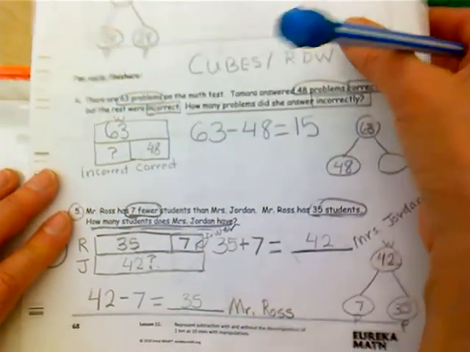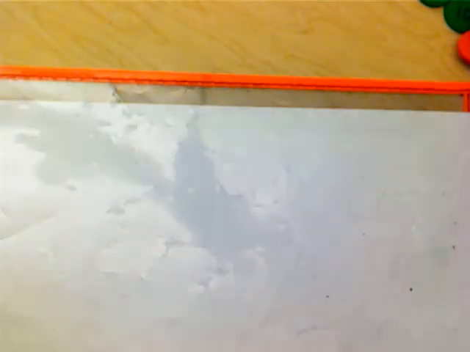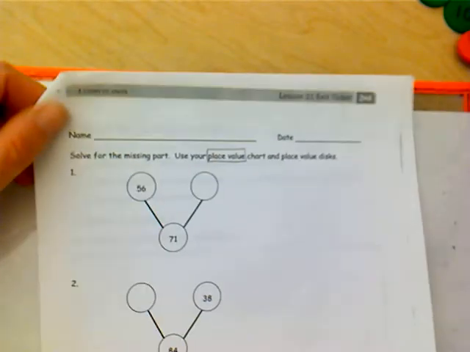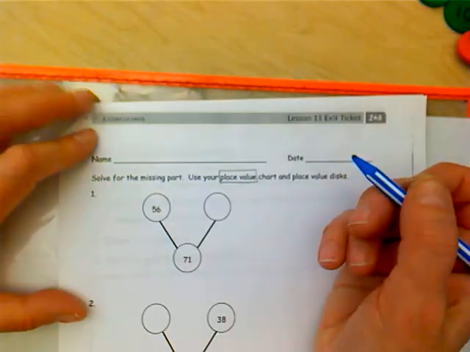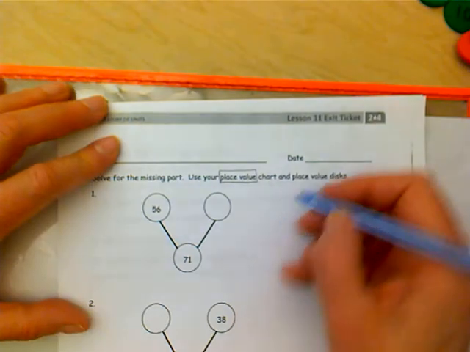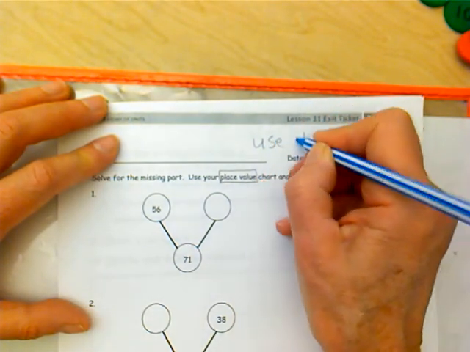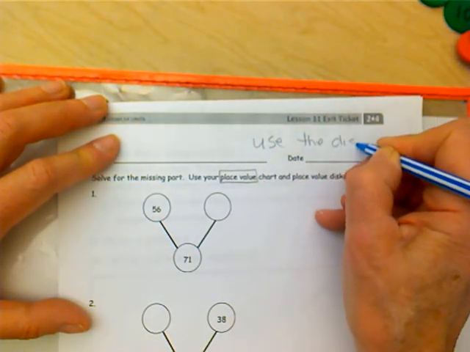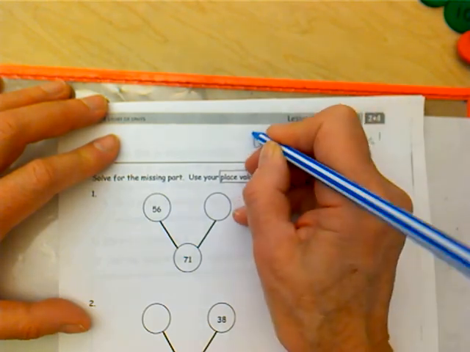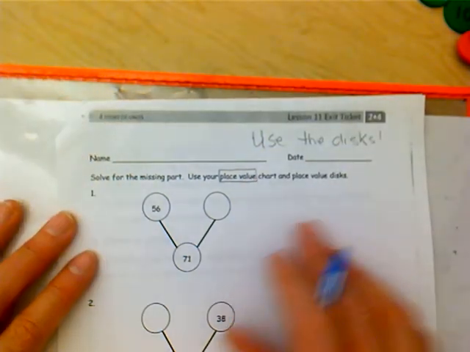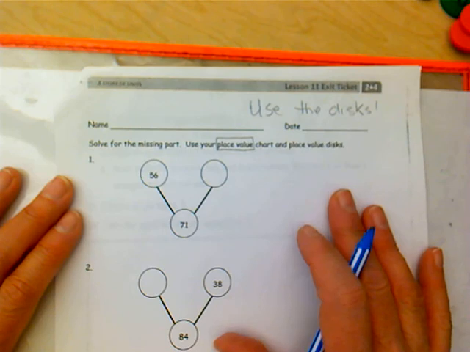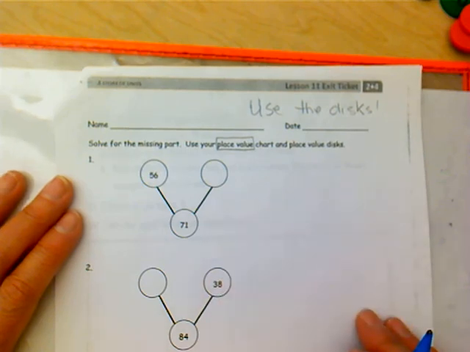And of course, now you're going to be sending your exit ticket to your teacher. Make sure that you use your value discs. They're so important, my friends. Please use them. And we also want to see your equation so we can see how you solve this problem. And you have yourself a great day of learning.